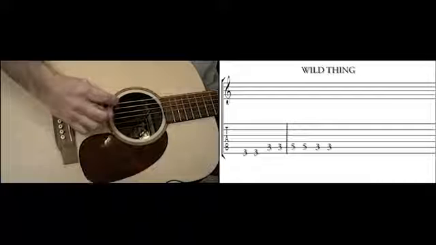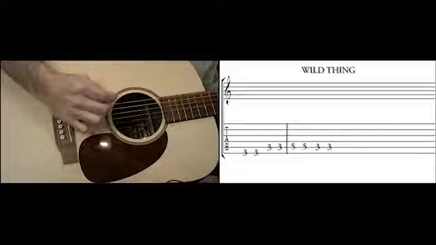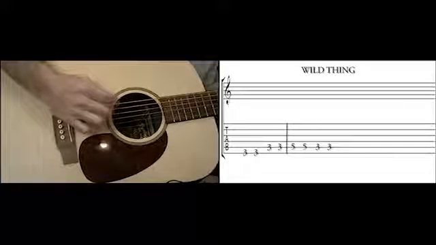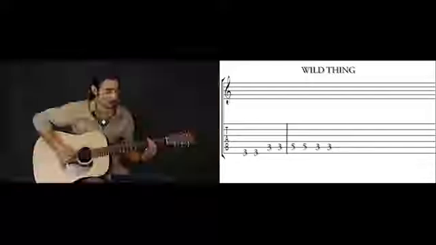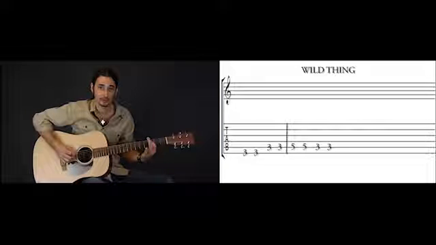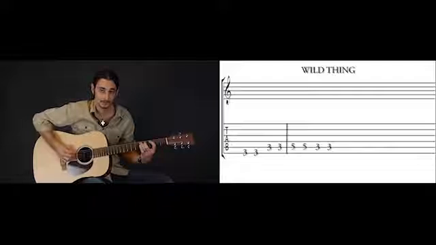Make sure you're alternating your picking, going down, up, down, up. Okay, now we're going to move down to the A string, 3rd fret with our 1st finger. Pick that twice. Then we're going to move with our 3rd finger, 5th fret, still on the A string. Pick that twice. Then back to the 3rd fret A string with our 1st finger.